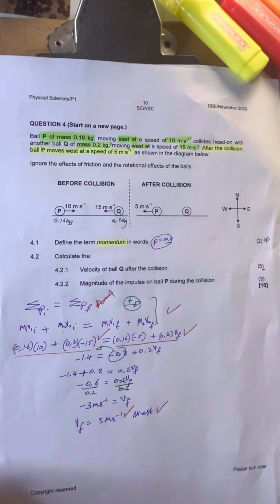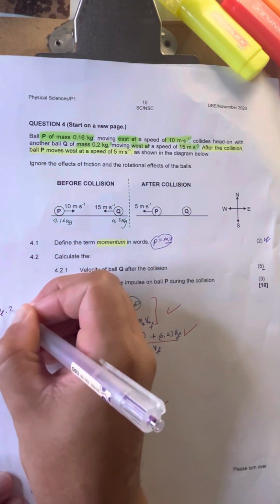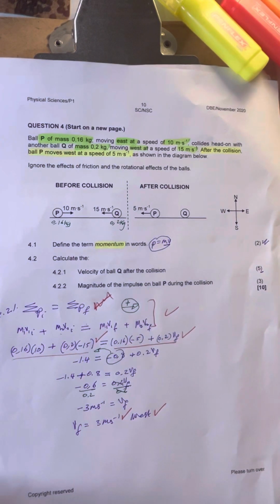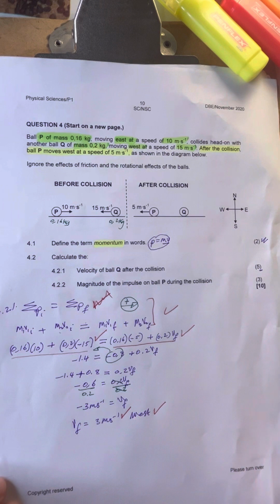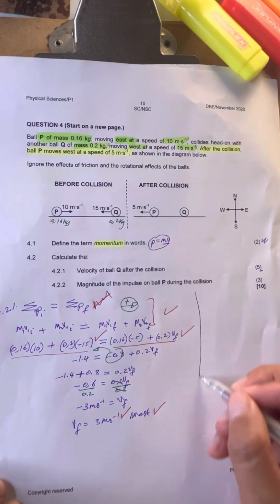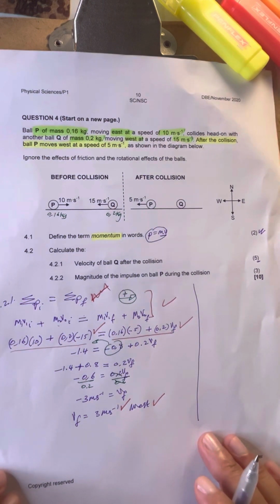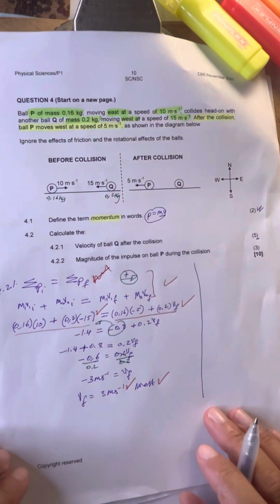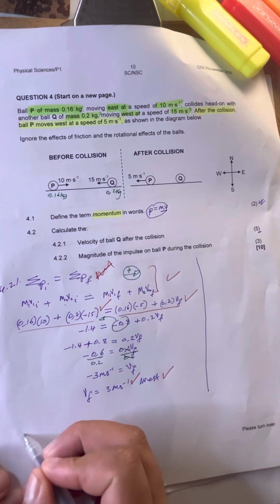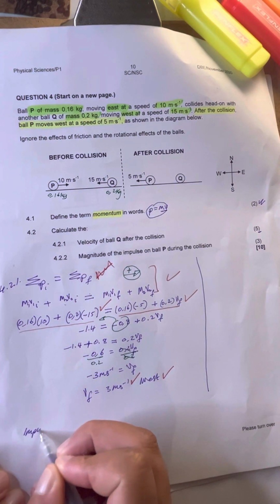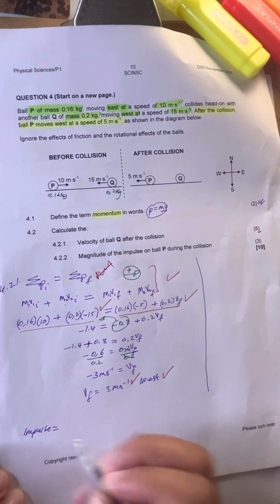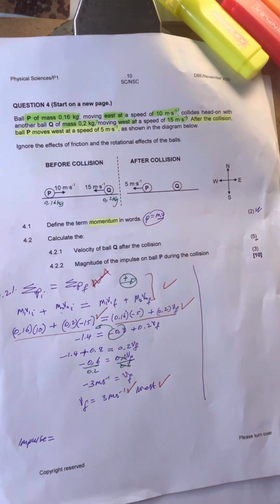This is 4.2.1. Done with 4.2.1. Now 4.2.2. Calculate the magnitude of the impulse on ball P during collision. So we have to remember the formula for impulse. Formula for impulse is impulse equals to, now let's think what is given to us.